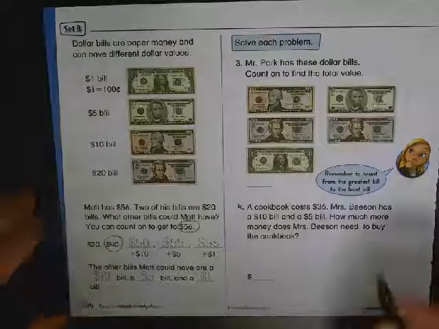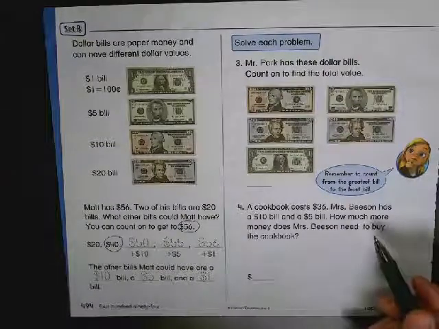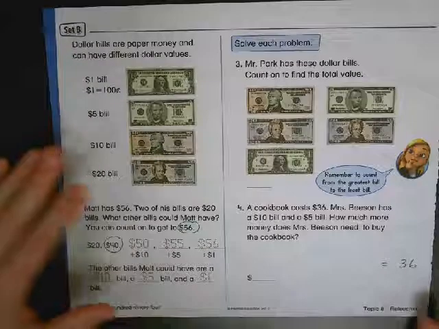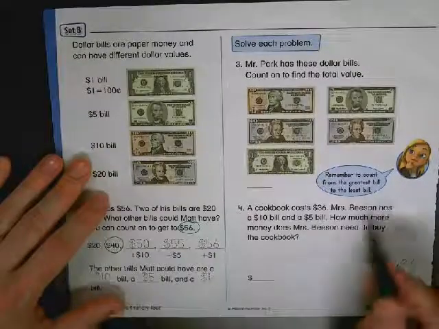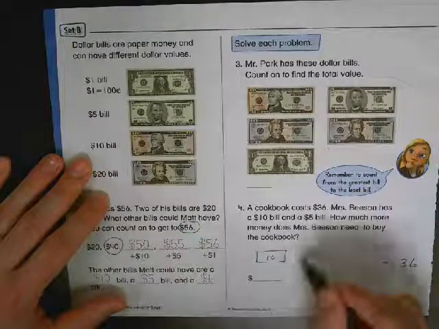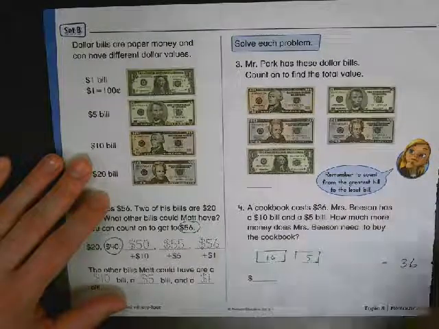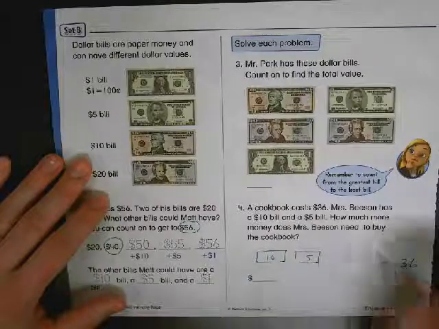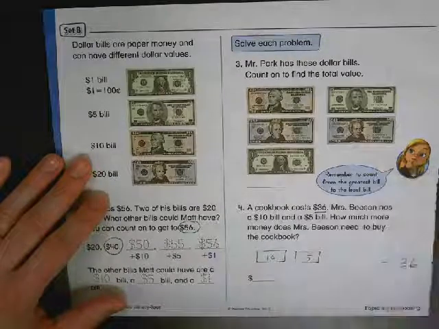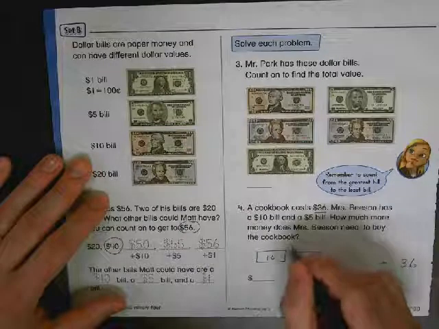Down at the bottom it says a cookbook costs $36, so the total is equal to $36. Mrs. Beeson has a $10 bill and a $5 bill. You need to figure out what else you can add to this to get $36. Well, so far I have $15.